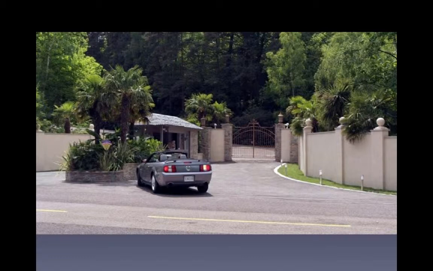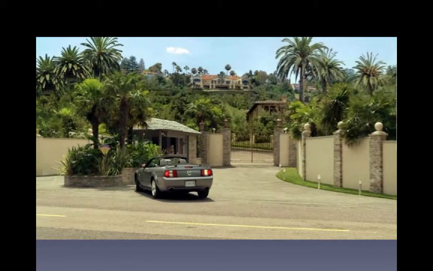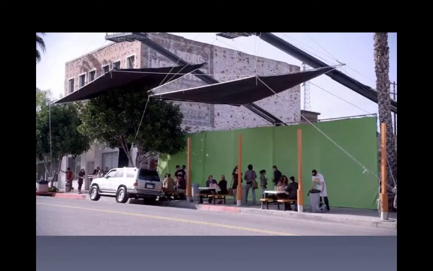Here we've got somebody who's driving into a gated wilderness, but they want to change it into a mansion, so we have the green screen and everything, and we drop in the mansion in the background now. So we take the wilderness out, put the mansion in.